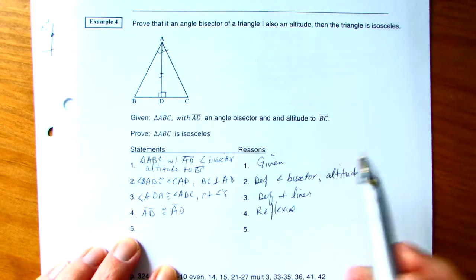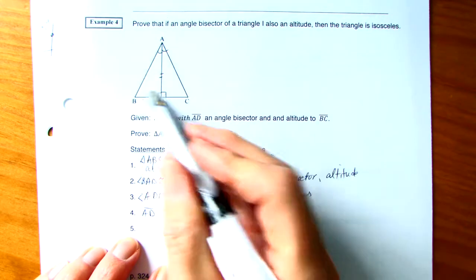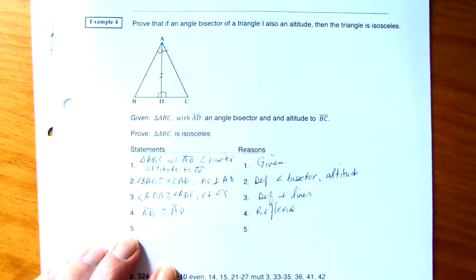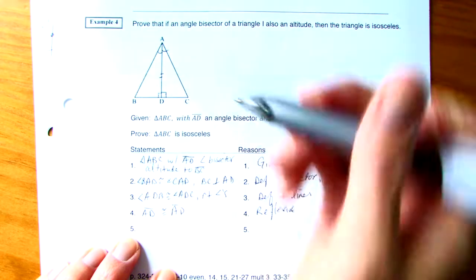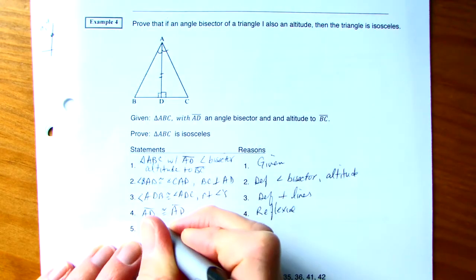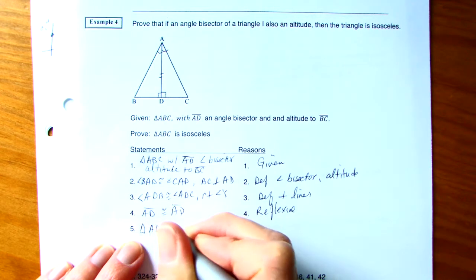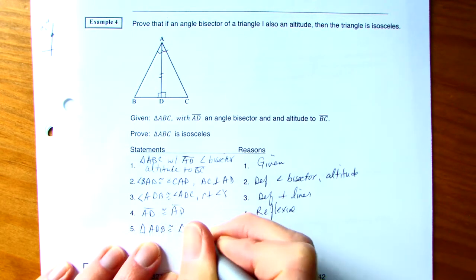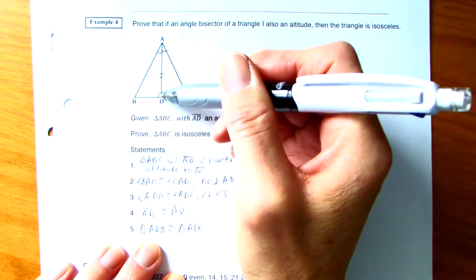Remember what we're trying to do. We're trying to prove that this is isosceles. How do you know if they're isosceles? You have to have two base angles that are congruent and two opposite sides that are congruent. So now, I'm going to say that this triangle is congruent to this one. Triangle ADB is congruent to triangle ADC by angle, side, angle.